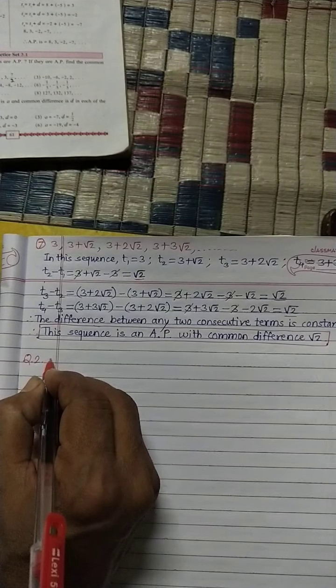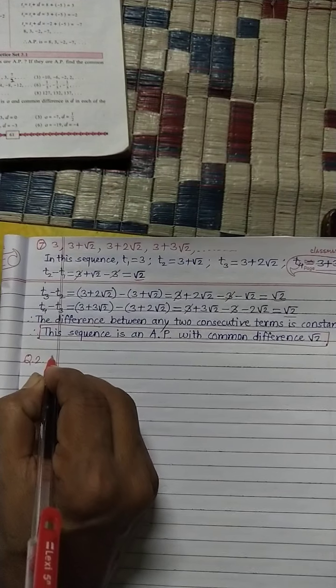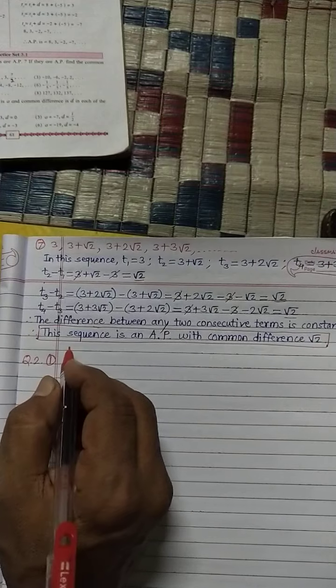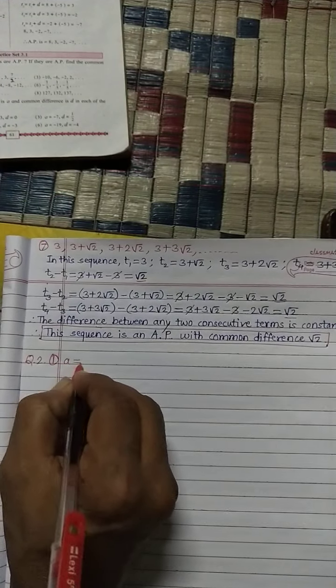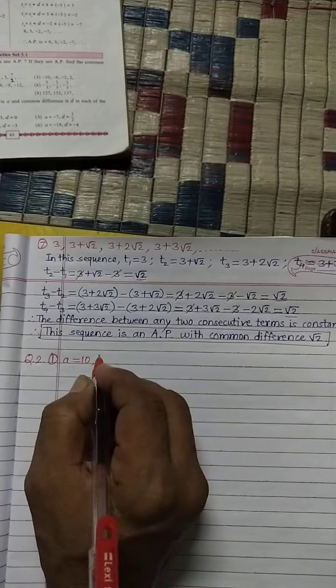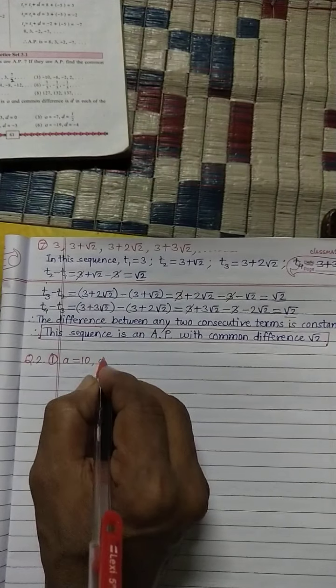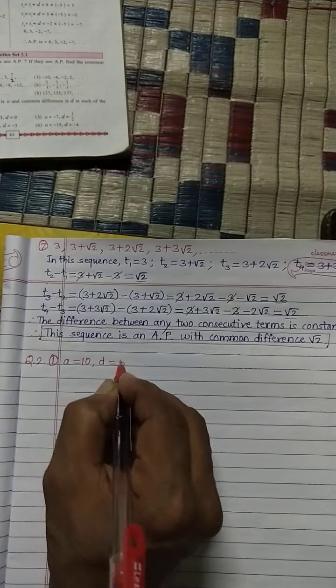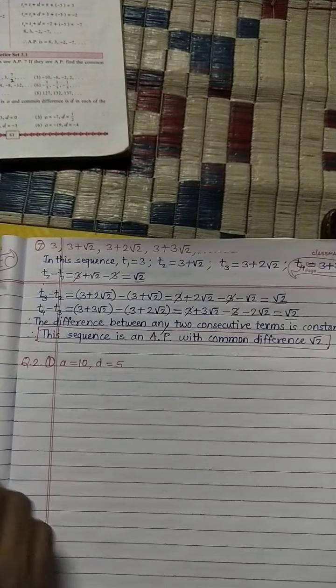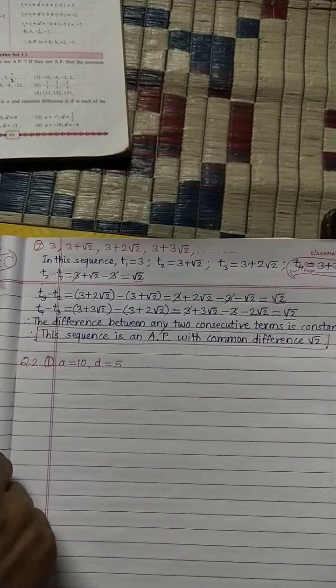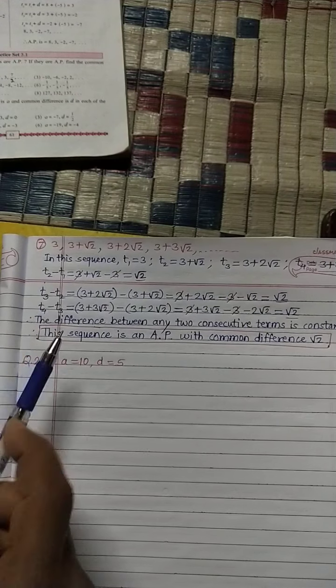So first example of it, A is equal to 10 and D is equal to 5.